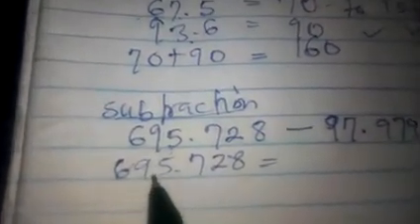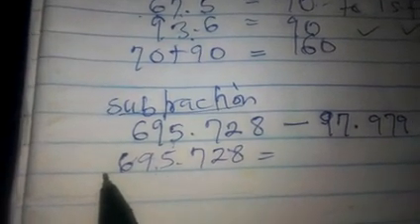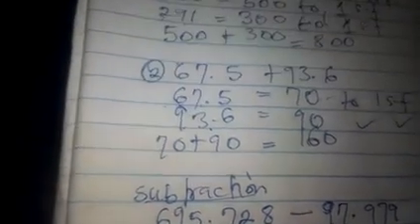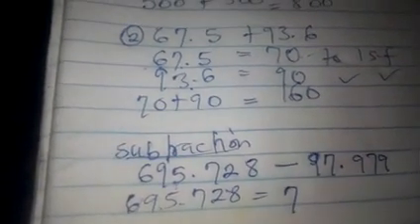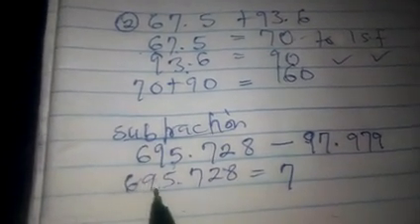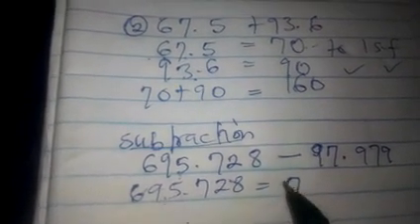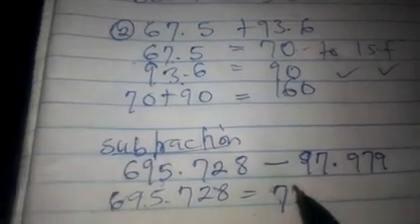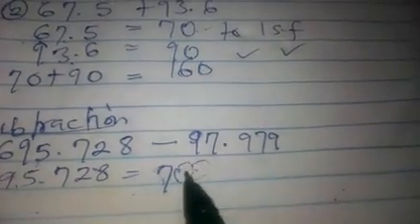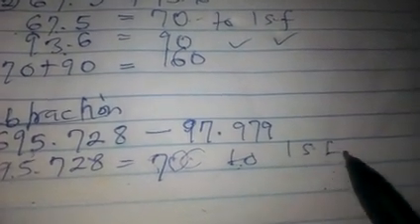The decider is 9, which is above 5. So if you add up to this, you have 7. So you have 7, and all of these 9 5 will turn to 0. What has happened is that you have rounded up. Now I have 700 to one significant figure.